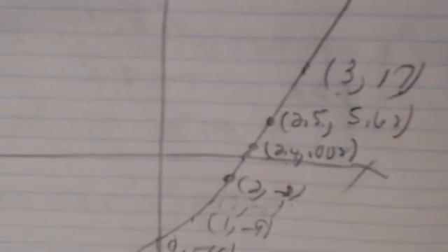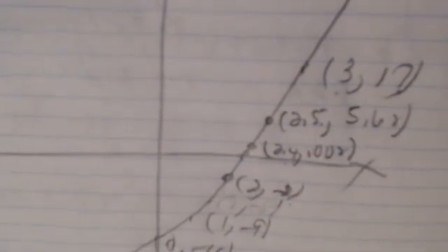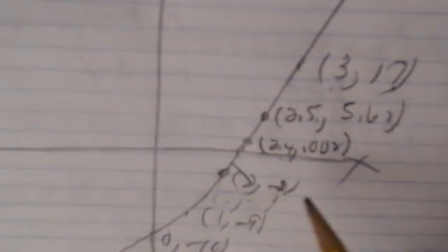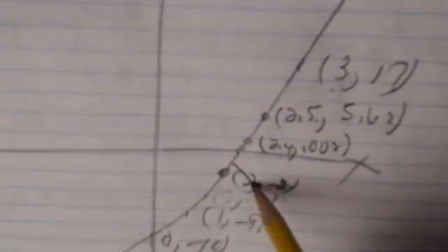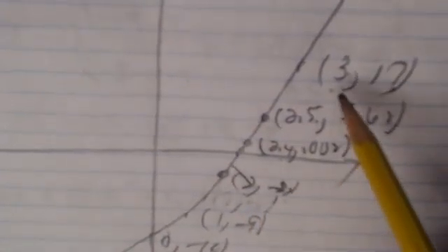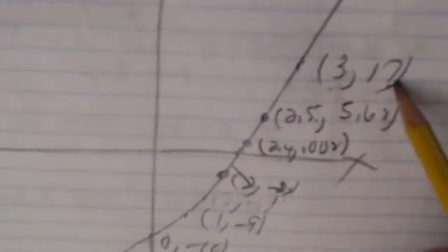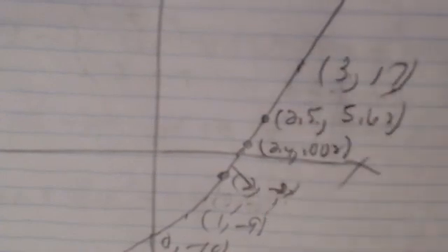I could have tried 2.3, and then I'd have got a little closer and a little closer. But the whole idea of the intermediate value theorem is that you find an x value that makes the y positive, find the next x value that has the y negative, find the next x value that makes the y positive, and then you just start squeezing it in through that.